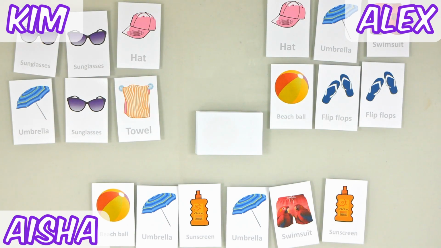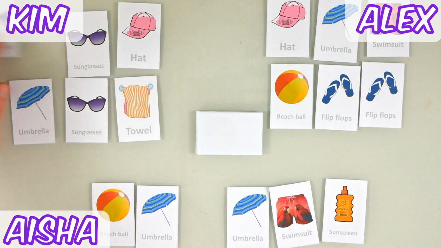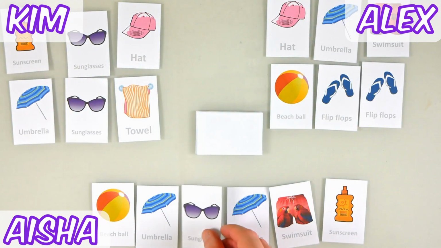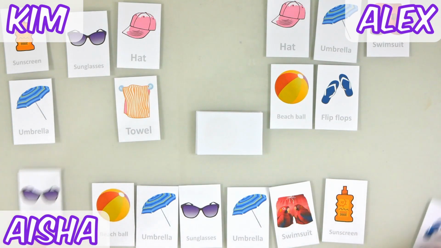Aisha wants to get rid of an umbrella or a bottle of sunscreen. She offers the umbrella, but Kim already has one. So instead, they decide to trade the sunglasses for the sunscreen. Alex, on the other hand, has a couple of pairs of flip-flops. He offers them out to the world and, well, Kim is willing to give some sunglasses for them. And Aisha wants to get rid of her umbrellas. Well, Alex already has an umbrella, so he decides to go for the sunglasses.